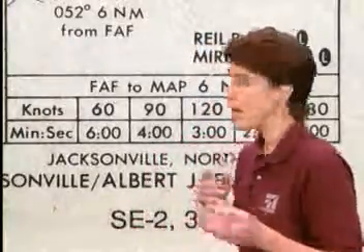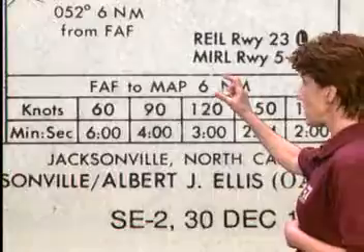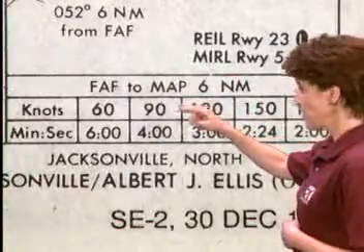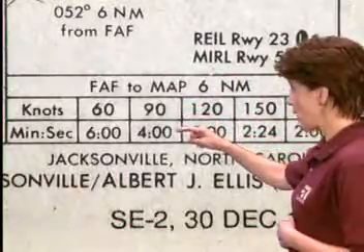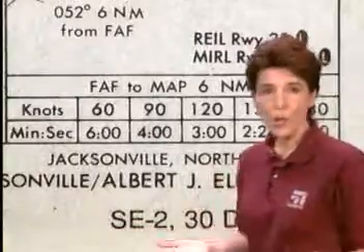You can look in the lower right corner of the approach chart to check out the localizer-only missed approach point and times. The distance is 6 miles, and at 90 knots, the missed approach point would be 4 minutes past Ellis. We'll talk more about localizer approaches later.